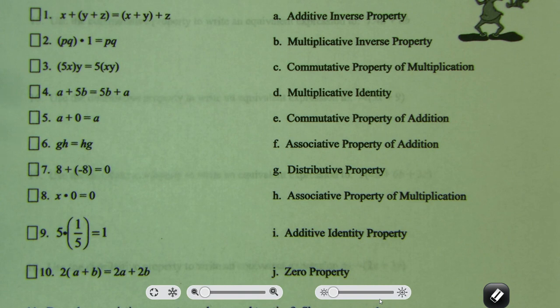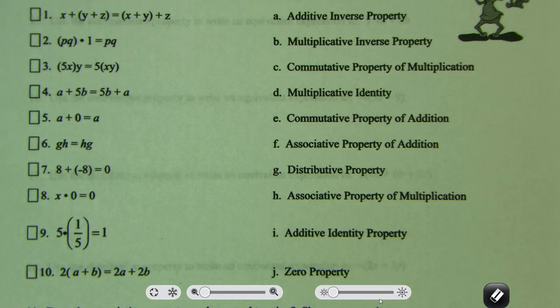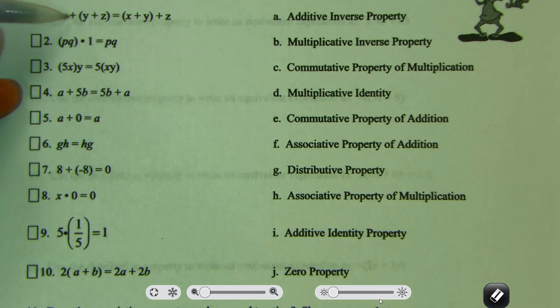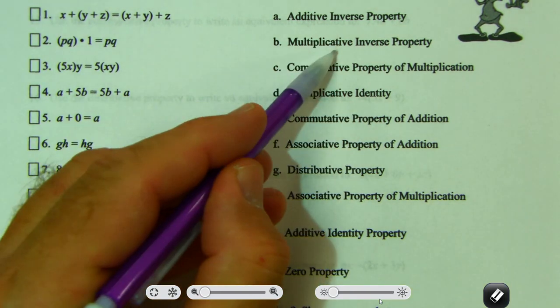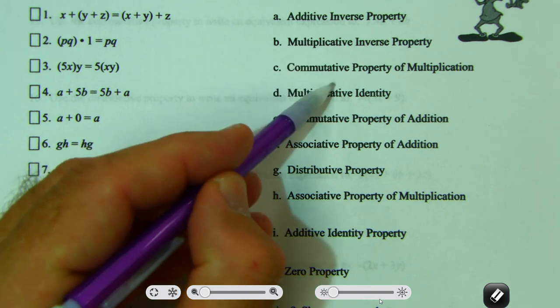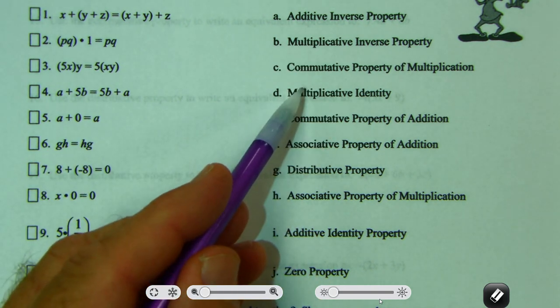Am I adding, subtracting, multiplying, dividing to go from here to here? Okay. So what does this symbol here mean? Yeah. So I'm adding. All right. So when I go to look at my properties, I know if I'm adding, it's probably not that one. It's not going to be that one. It's not going to be that one, is it?